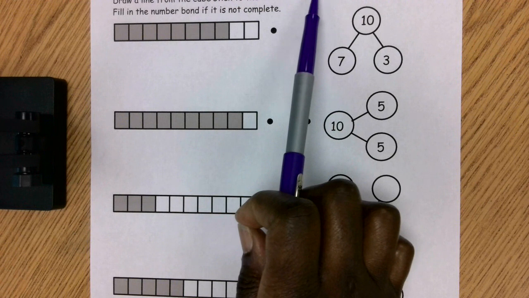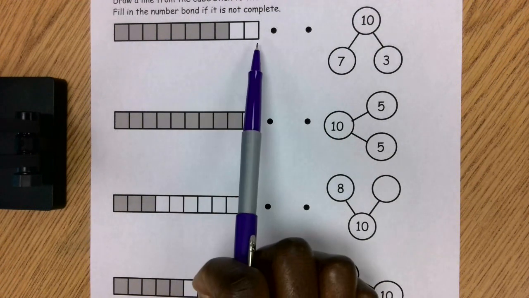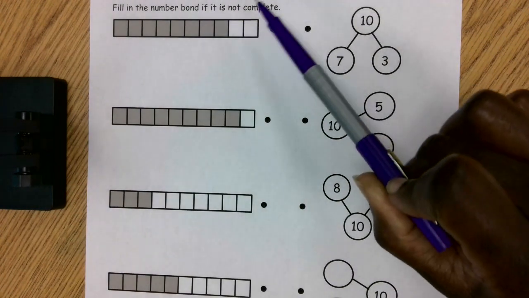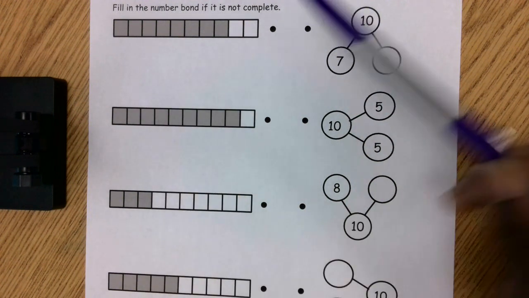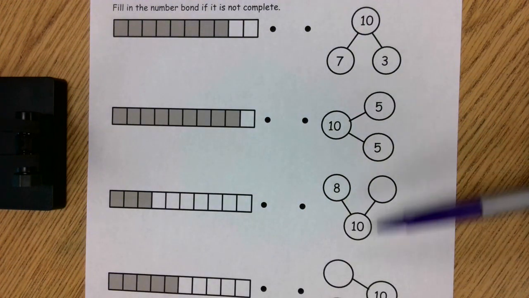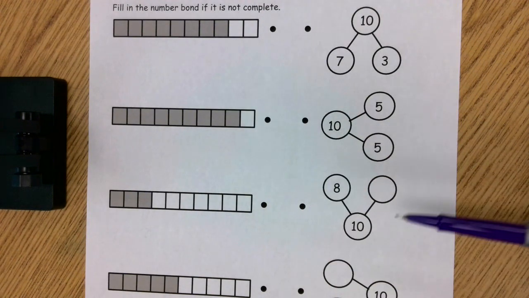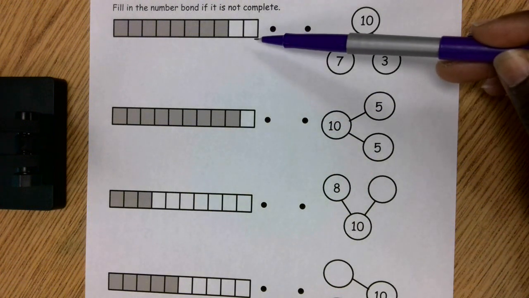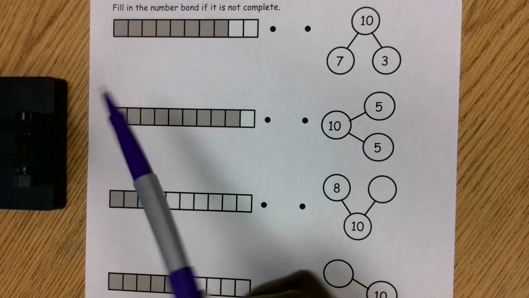It says, look at the linking cube sticks, or look at the linking 10 frame or tens. Draw a line from the cube stick to the number bond that matches. So here's our 10 frame, and these are our number bonds, and we have to match them. Fill in the number bond if it is not complete, and some are not. So we have to make sure you're focused so we can match the 10 frame to the correct number bond. Let's look at the first number bond.